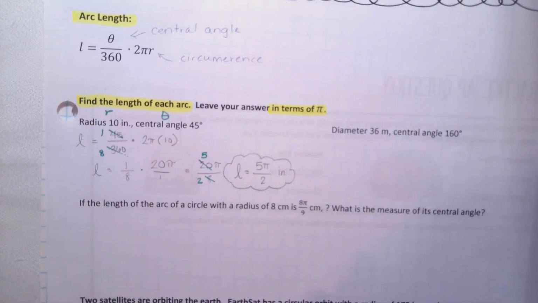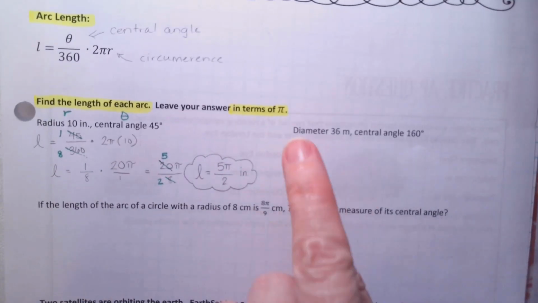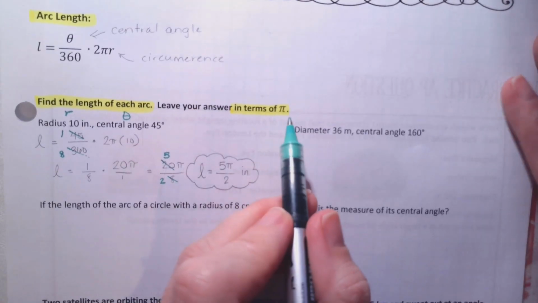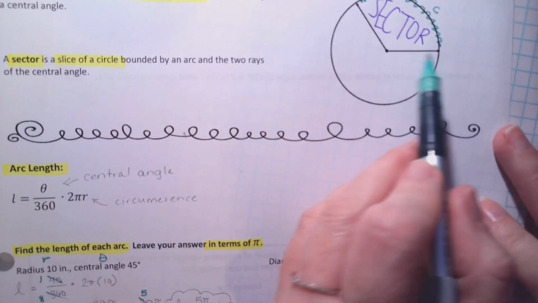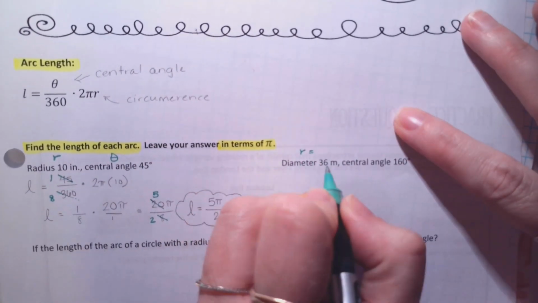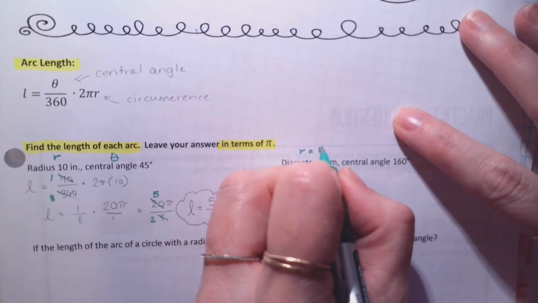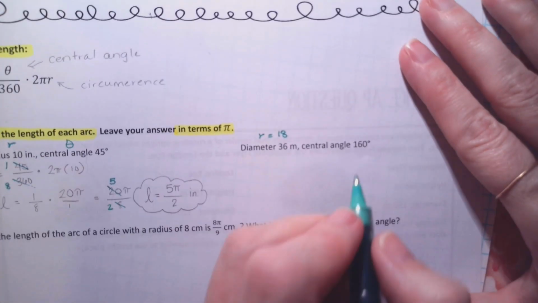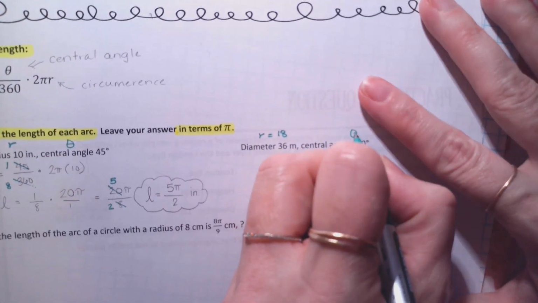And then similar for the second one. The second one, though, we are given that the diameter is 36. If you remember back from geometry, the diameter is the distance all the way across a circle, so that would be this. So if our diameter is 36, that actually means our radius is 36 divided by 2, which would be 18. And then again, my central angle here, which is theta in my formula. So my central angle, I'll label there.